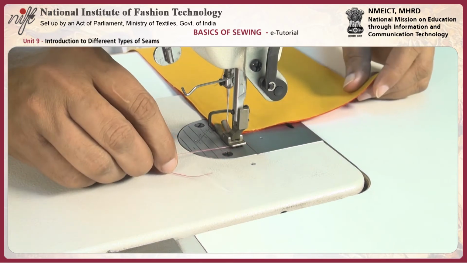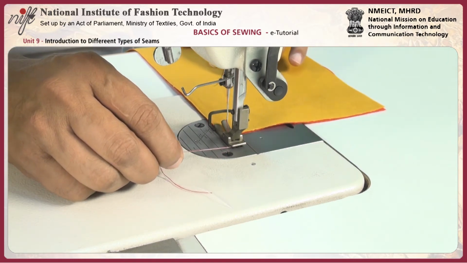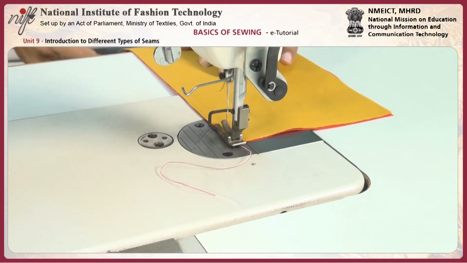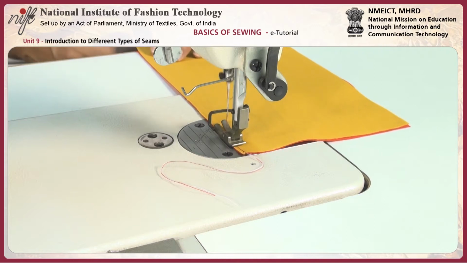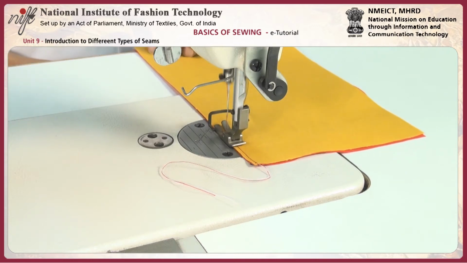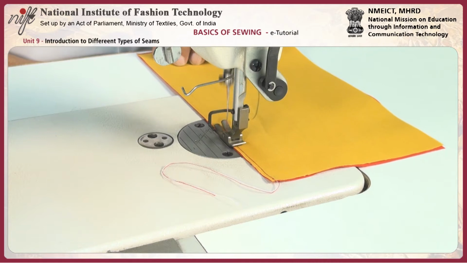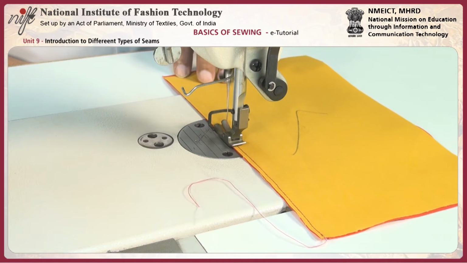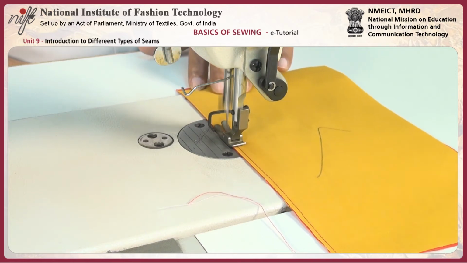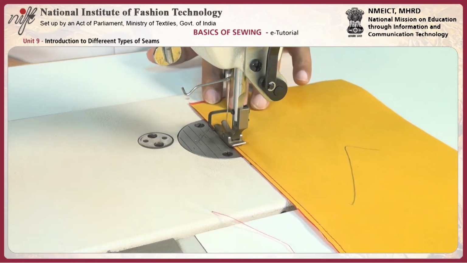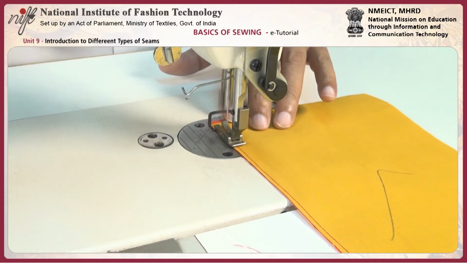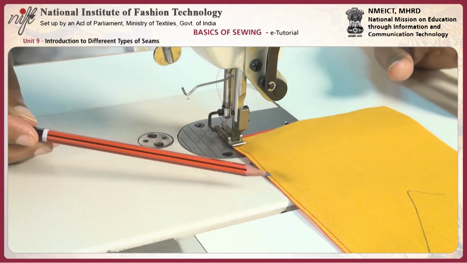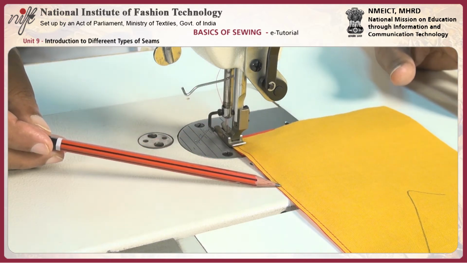The first operation we are going to continue. Start with a bar tack, continue 4 mm. In 1 centimeter there are 10 mm. Finish with a bar tack. This seam allowance is 4 mm.